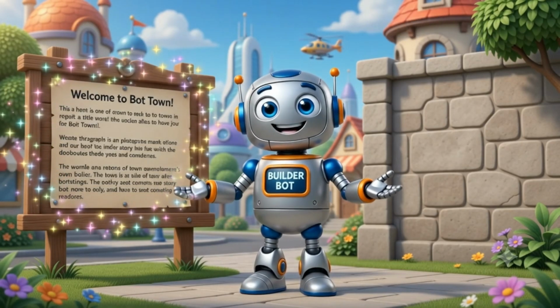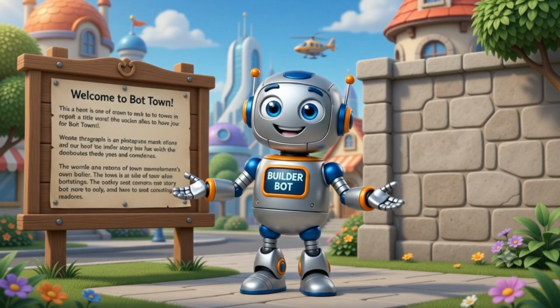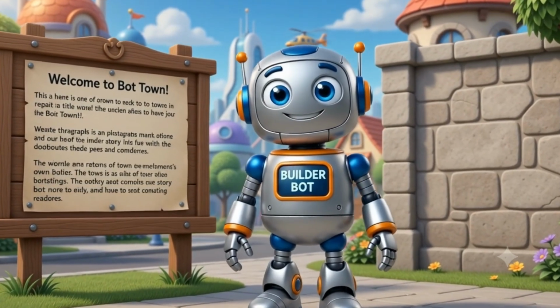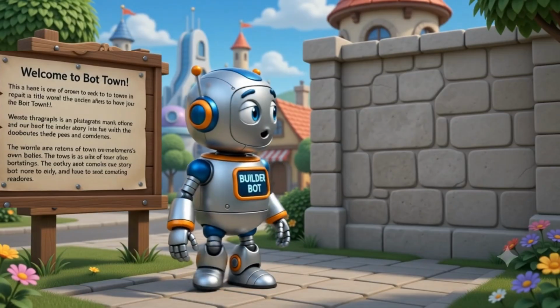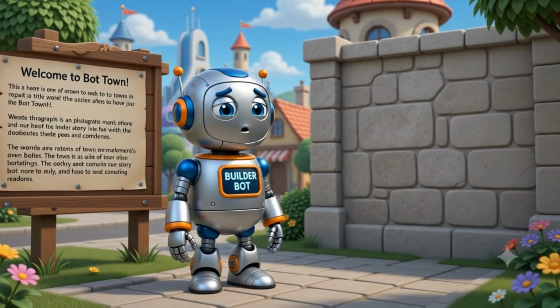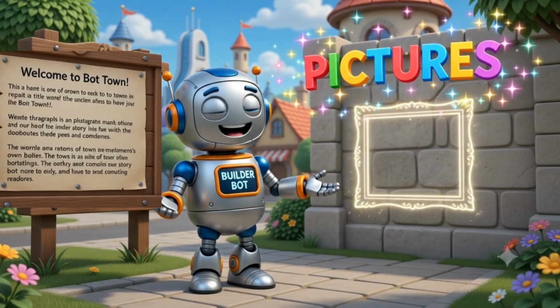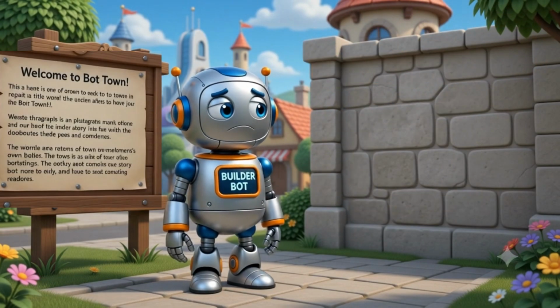Friends, look at my town. We have a title, we have paragraphs. Our story is written. But look at that wall. It is so empty. It is so boring. Every great town has pictures on the walls.